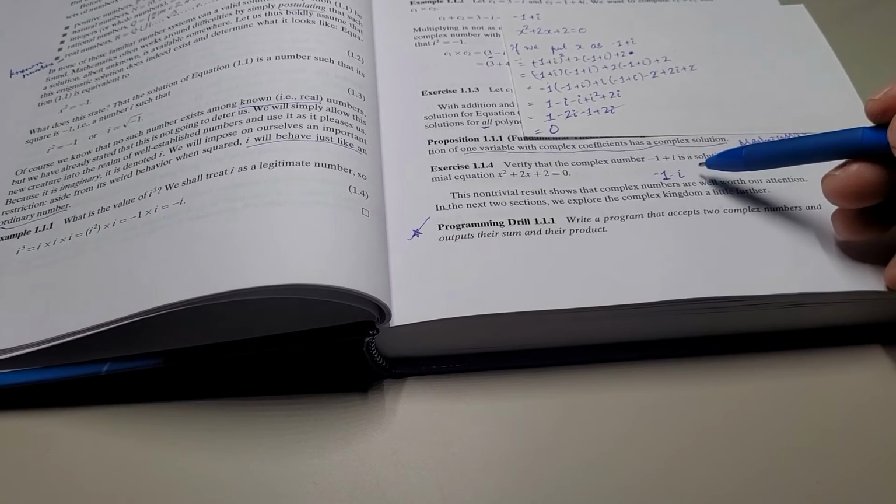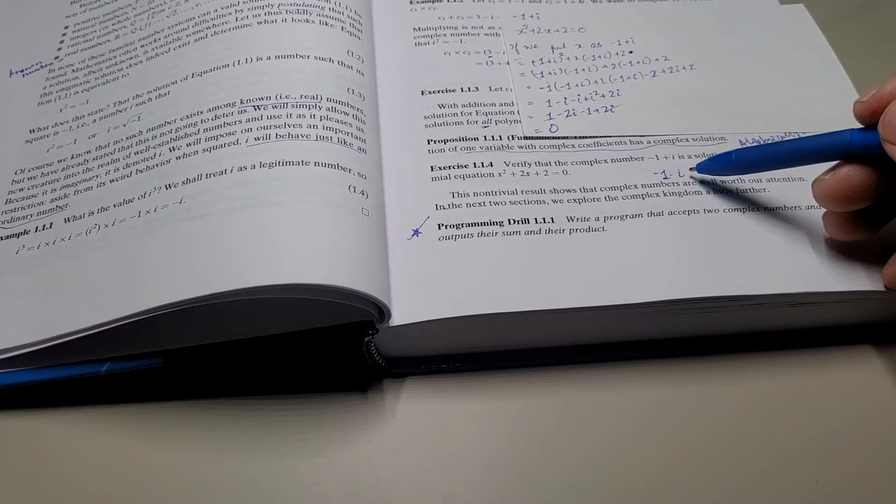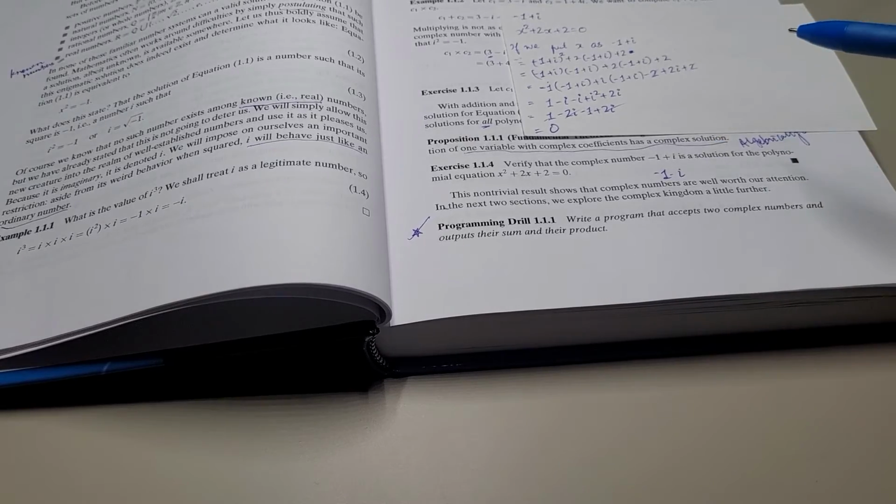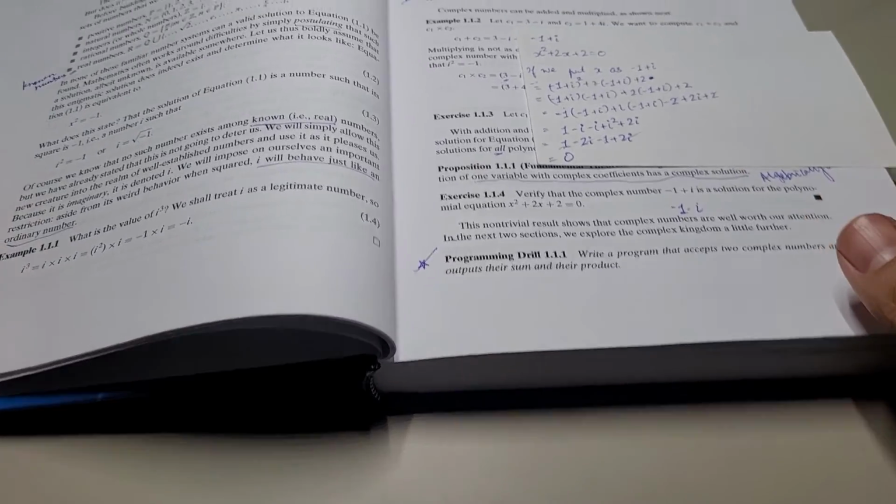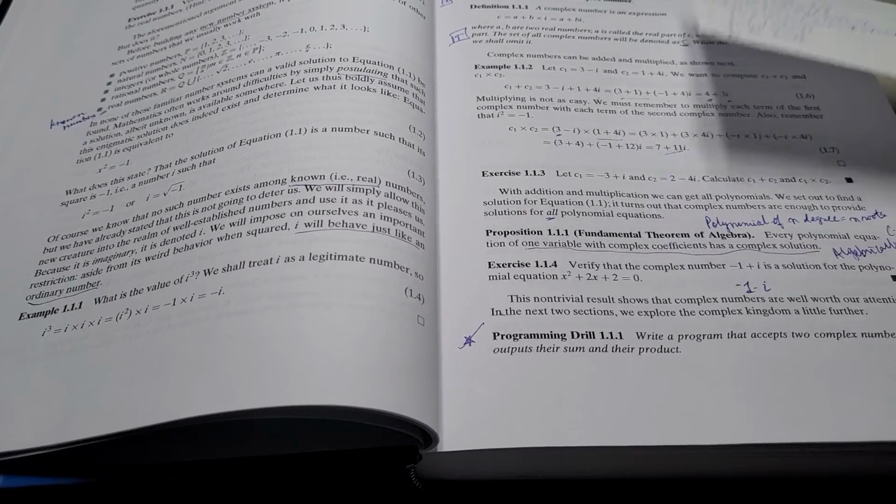And just for kicks, see if minus 1 minus i is also a solution or not. It is, but why is that the case? Think about it. Not important in this context, but think about it.